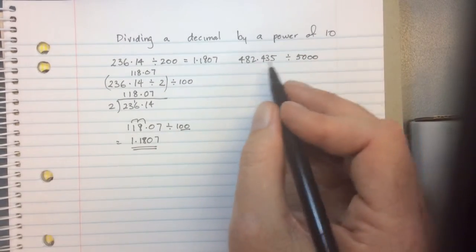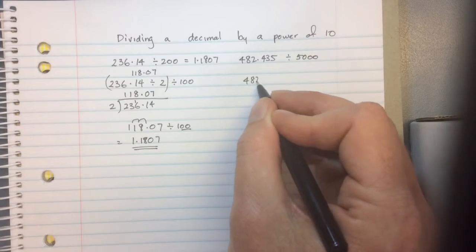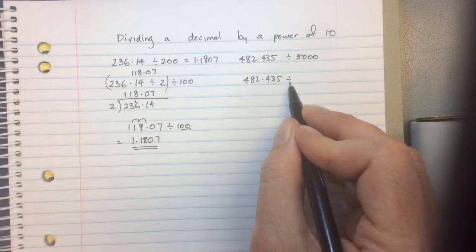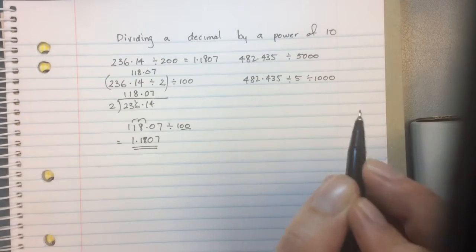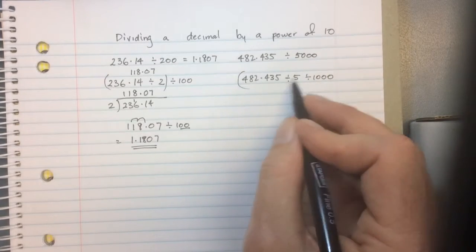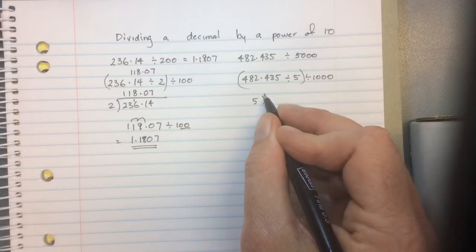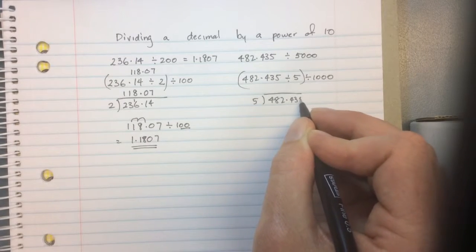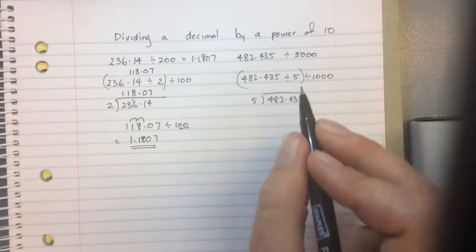The next question is we're going to do the same way. So we've got 482.435 divided by 5,000. So we're going to divide it by 5, and then we'll divide it by 1,000. So to do the first part, we'll do it as a little algorithm down here. 5 into 482.435. And then we'll divide that answer by 1,000 when we get to the end.